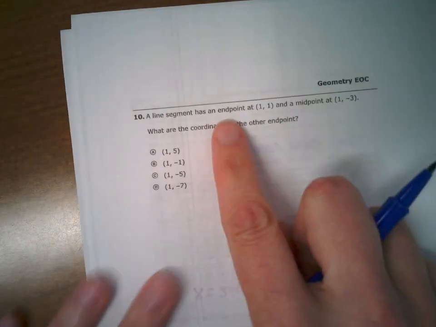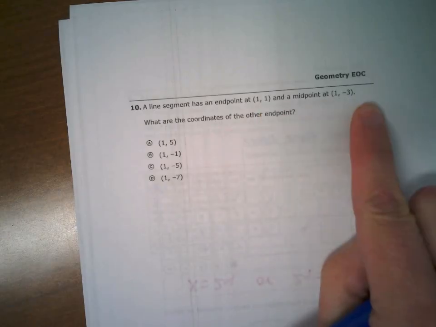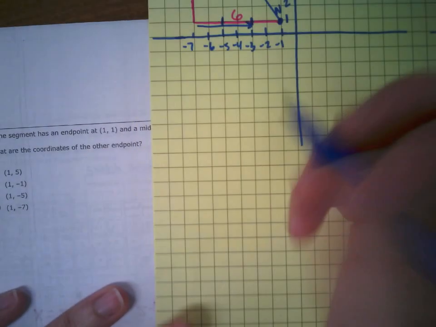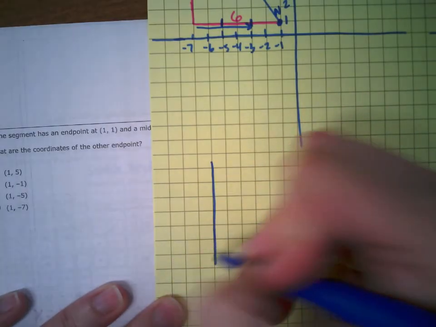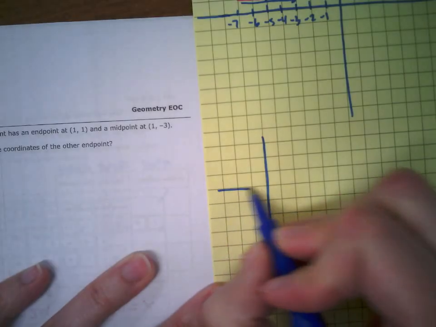And then number 10. Number 10, we have a midpoint question. It says a line segment has an endpoint at (1, 1) and a midpoint at (1, -3). What are the coordinates of the other endpoint? Again, sometimes it helps to draw a picture. You have all of this graph paper to use, so it's probably helpful to draw your picture.